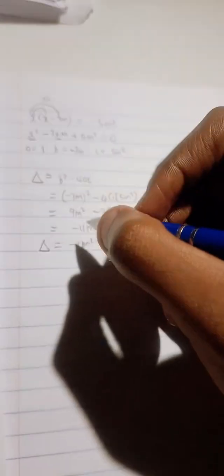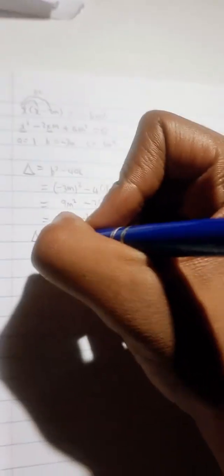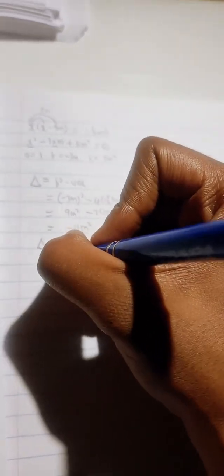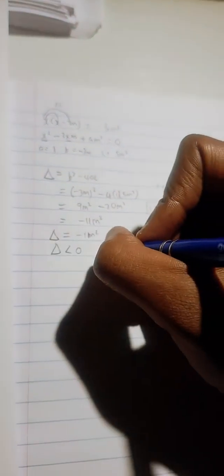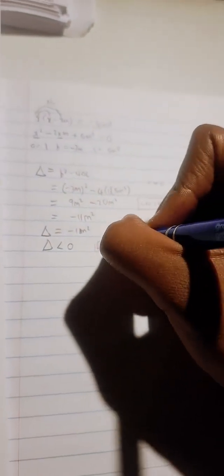Non-real. Now please take note of something here. Delta is equal to negative 11 m squared. Now we can say delta is less than 0 if m cannot be 0. Think with me here.